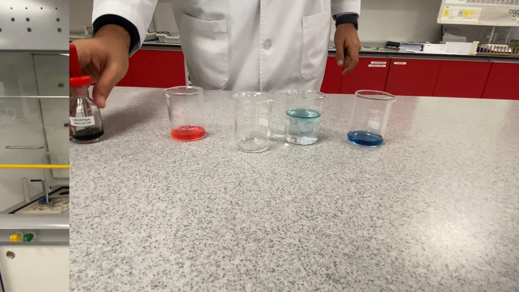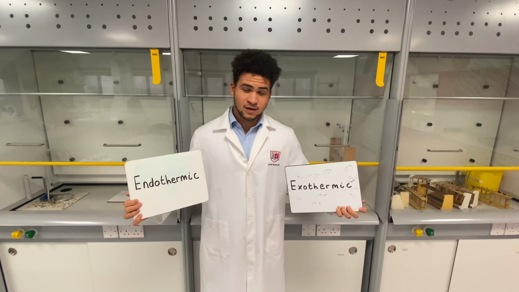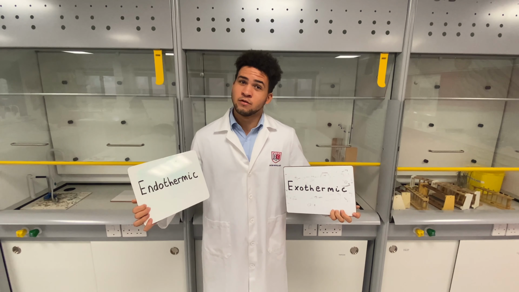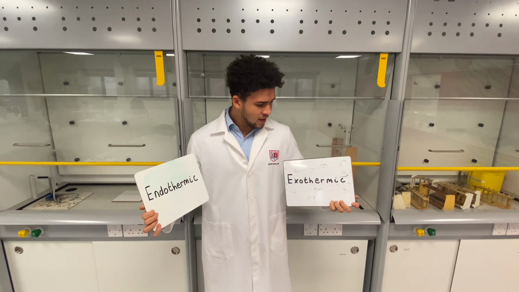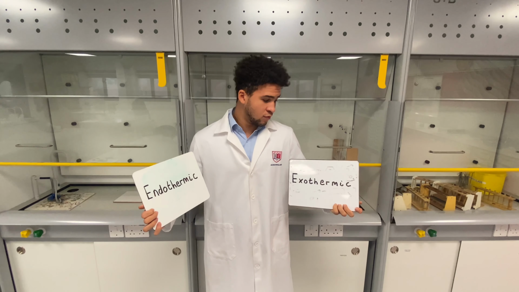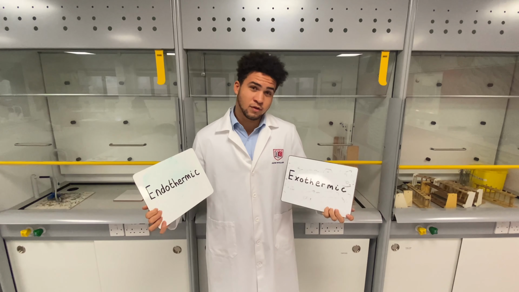All chemical reactions can be classified as either endothermic or exothermic. Endothermic reactions are when more heat is given into the reaction than comes out. Exothermic reactions are when more heat comes out. For example, when you're burning something, flame is produced, there's a lot of heat produced there, so it's exothermic.